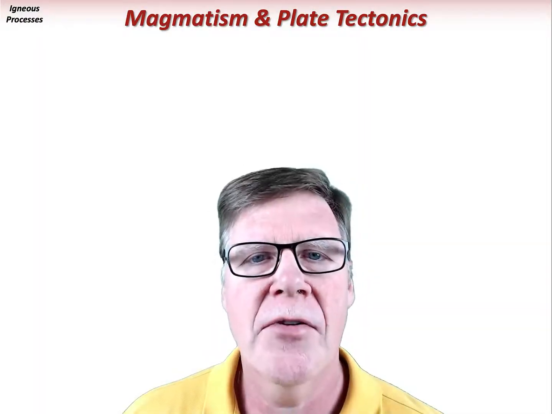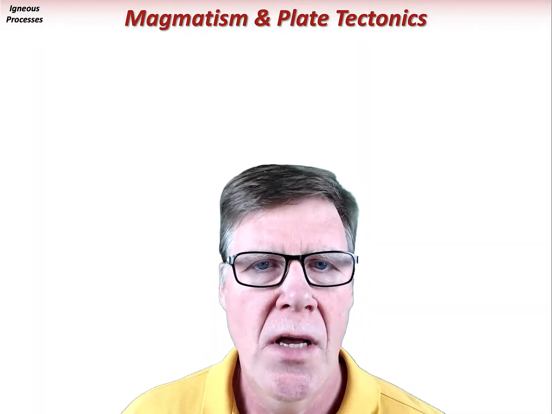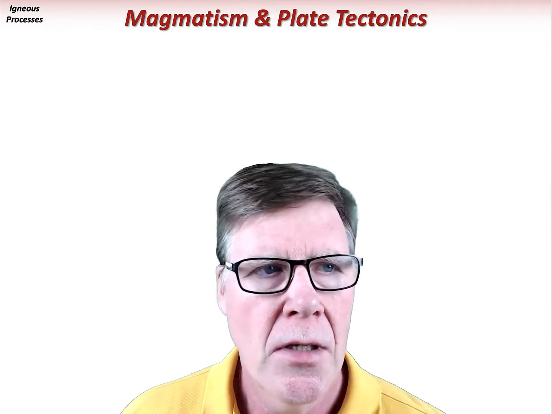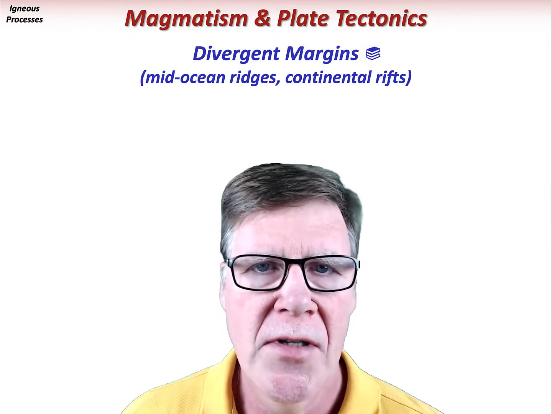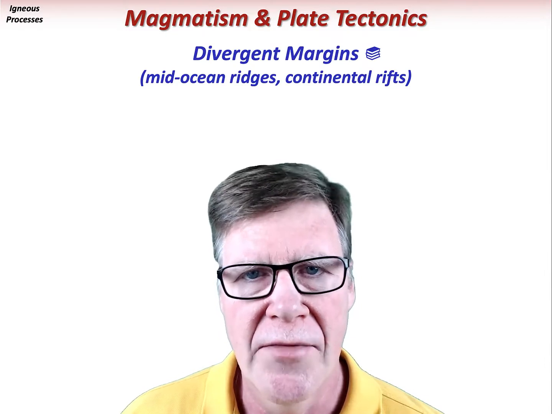Let's talk about 3 different groups of plate tectonic settings where magmatism occurs. The first group includes divergent margins like mid-ocean ridges and continental rifts.